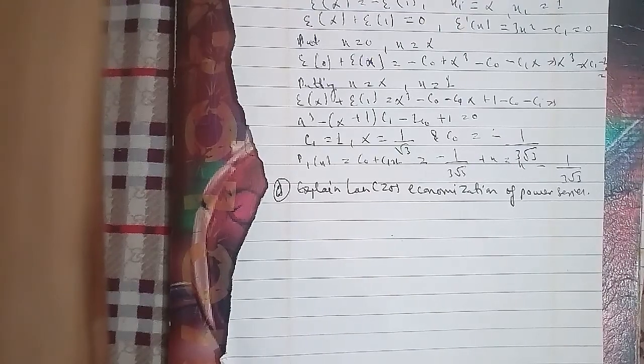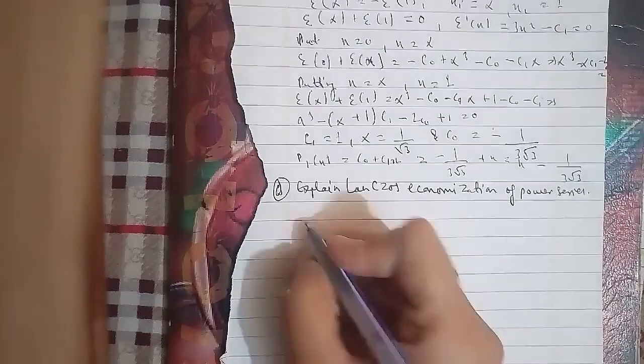The function f(x) can be expressed with the help of the Chebyshev series expansion as follows.